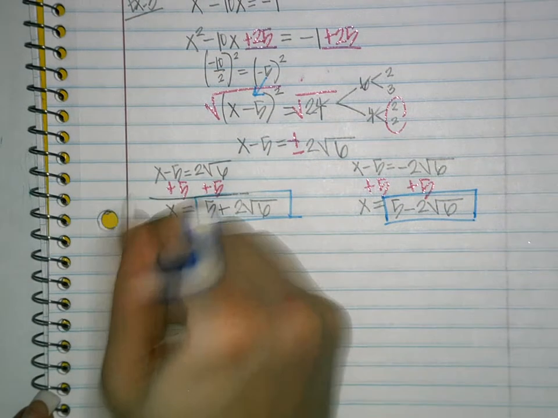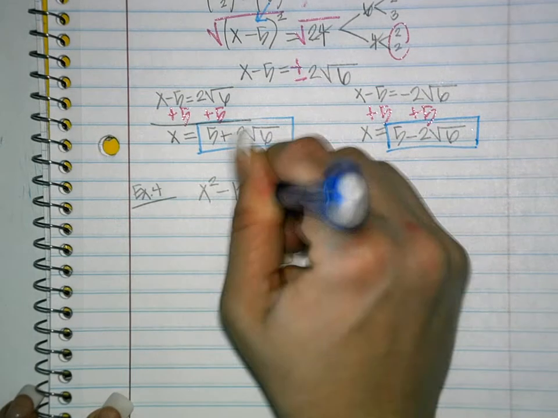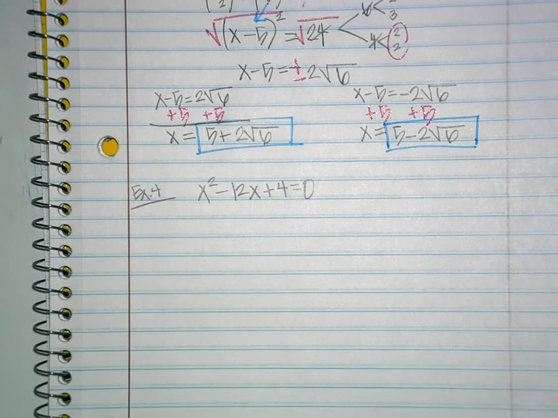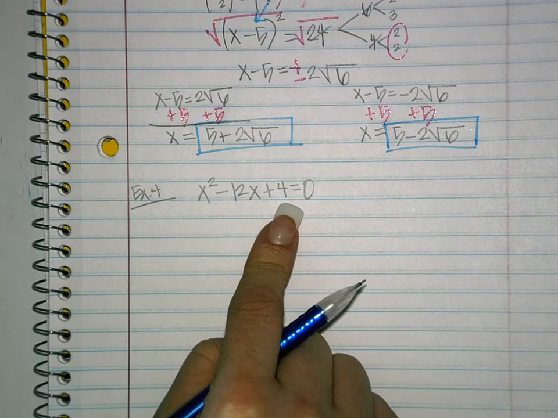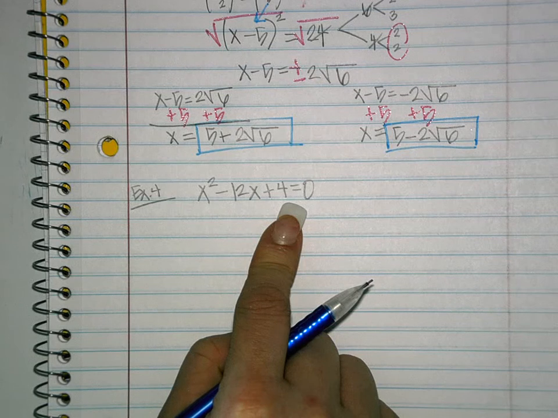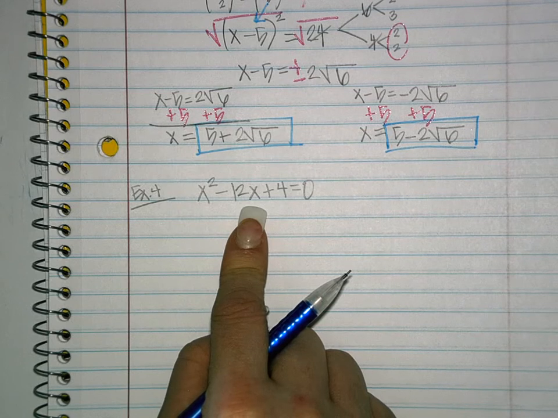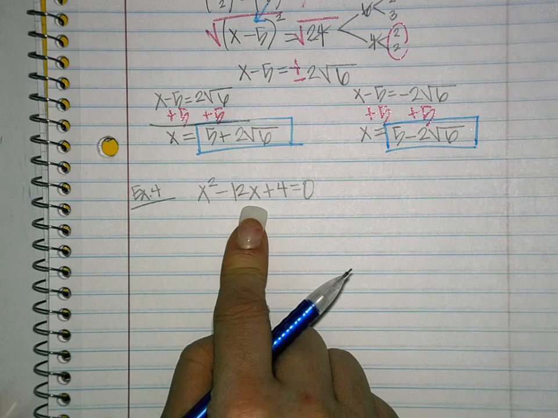Number 4, again, I want you to solve by completing the square. X squared minus 12x plus 4 equals 0. First off, is this factorable? What would multiply to 4 and add to negative 12? 2 times 6 multiplies to 4? Oh, wait. No. Can anything multiply to 4 and add to negative 12? No. So you could use the quadratic formula, but that takes a lot of time. So we're going to solve this by completing the square.